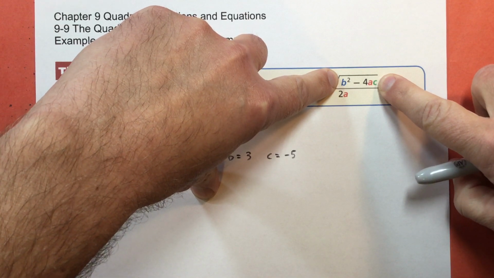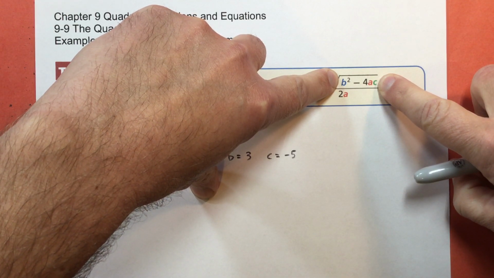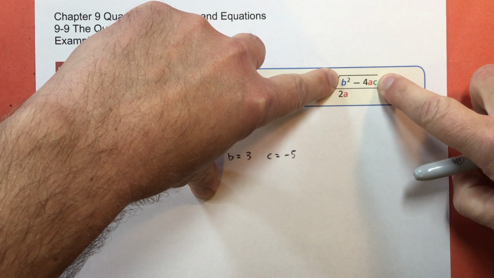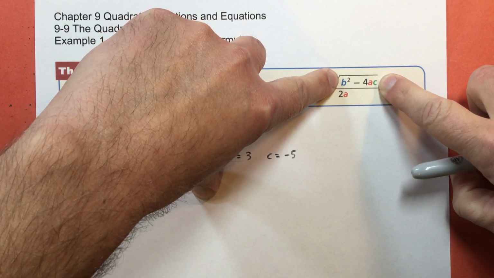I actually seriously considered doing that example first. I think it would have been better if Dr. Berger would have rewritten it, but that's why he gets paid more money than I do.